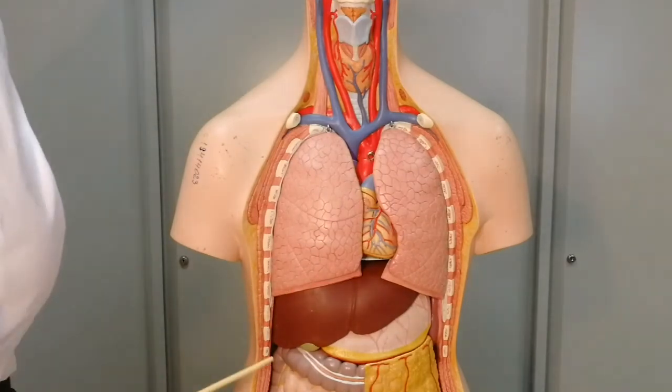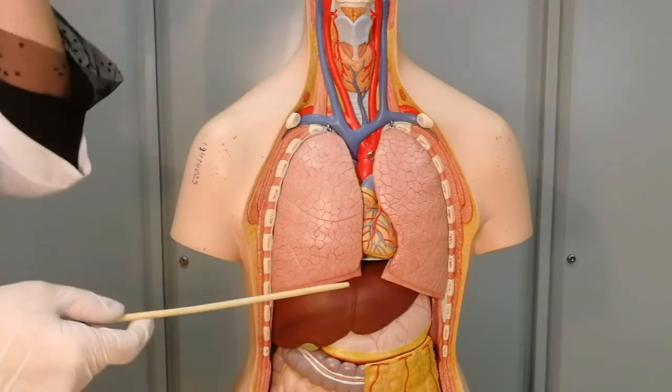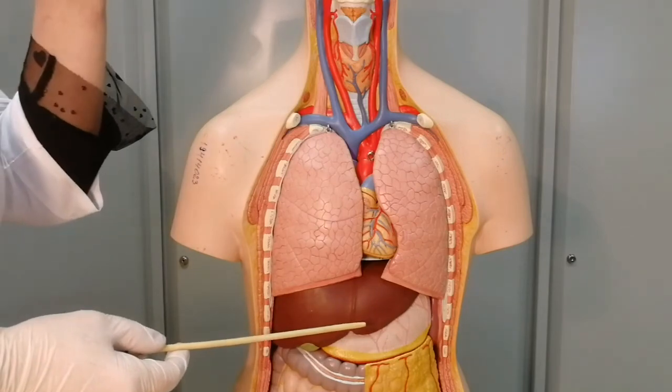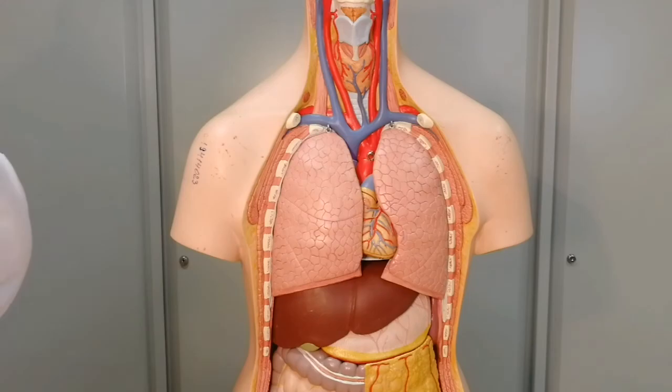Mind that lower borders of the right lung are located opposite the superior margins of costal cartilages, but the left one along the inferior margins of costal cartilages.